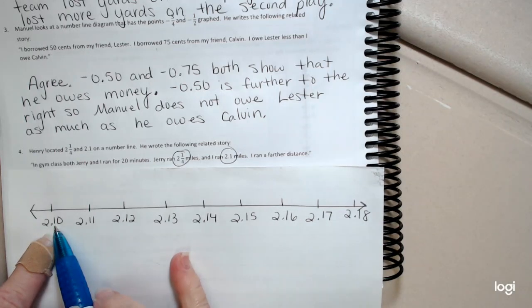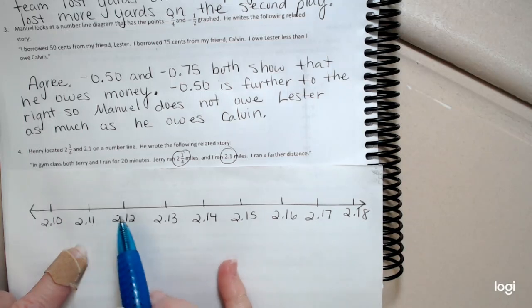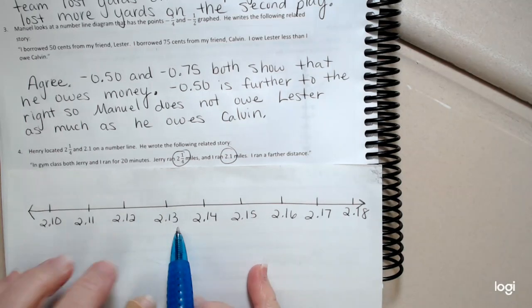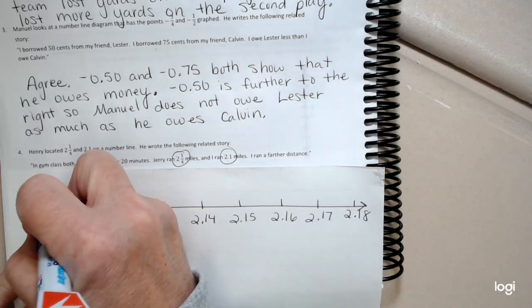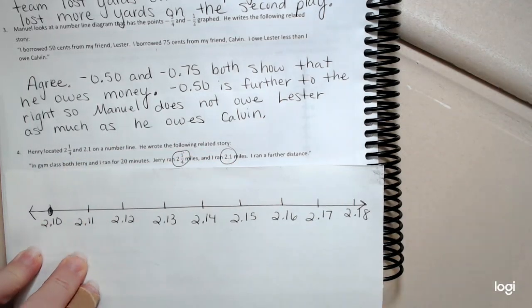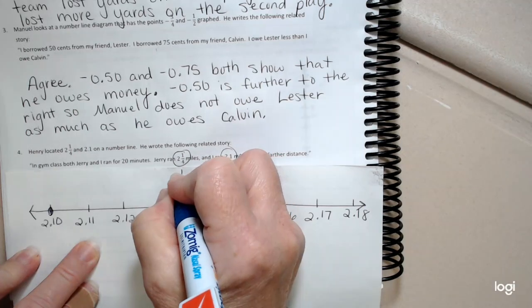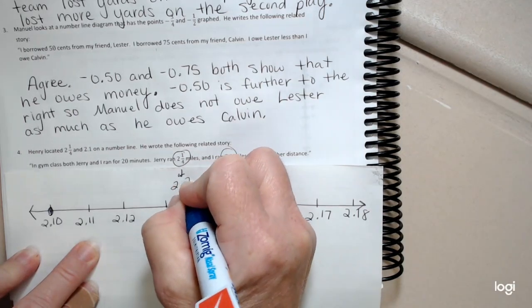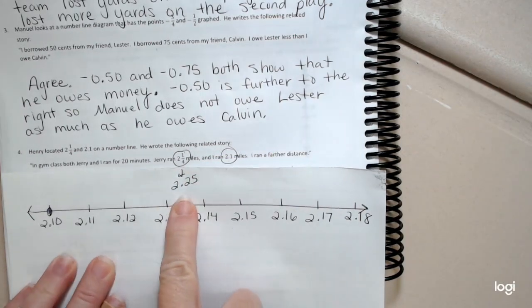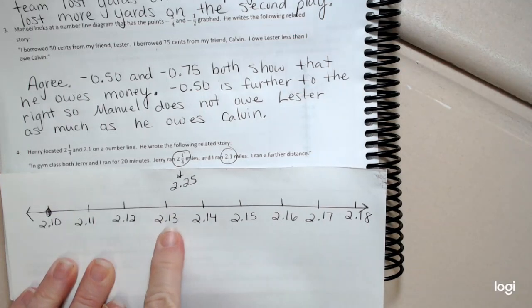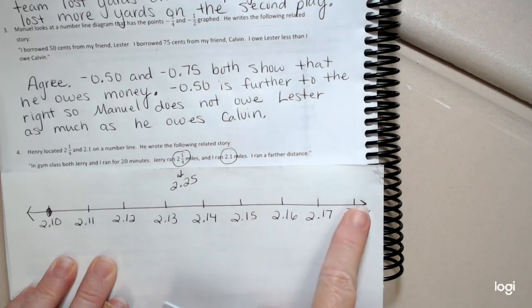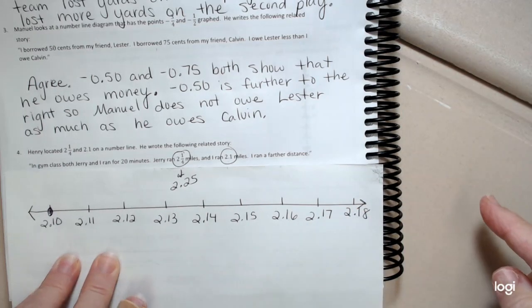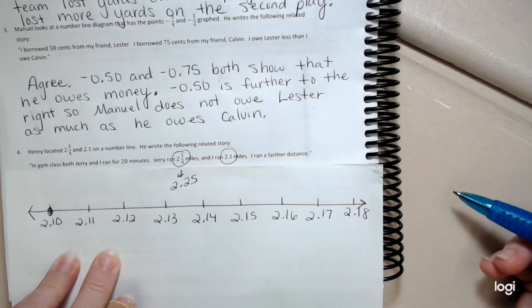And then I went and I started counting. 2 1/10, 2 11 hundredths, 2 12 hundredths, 2 13, 2 14. And I'm going to keep going. Here's the 2 1/10. Where am I ever going to get to? Remember, this right here is 2 25 hundredths. Well, I'm here at 12, 13, 14, 15, 16, 17. 25 is going to be way over here off my paper. So the dot's going to be somewhere over here.